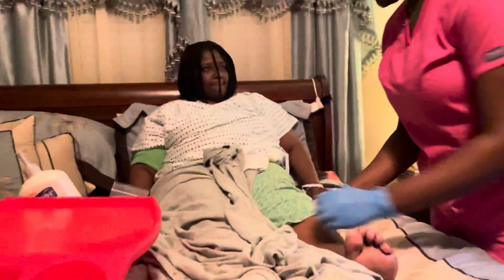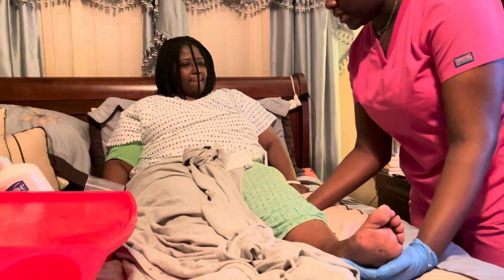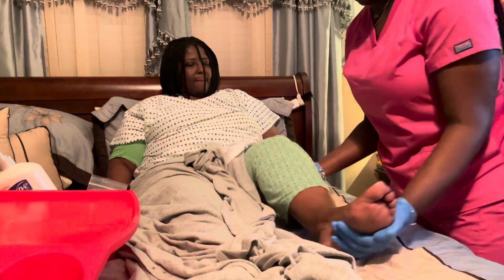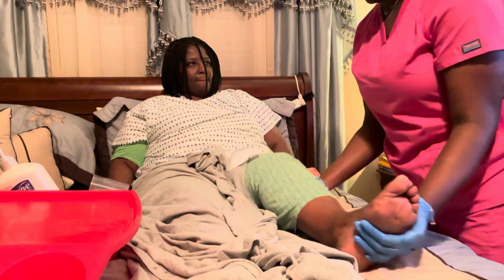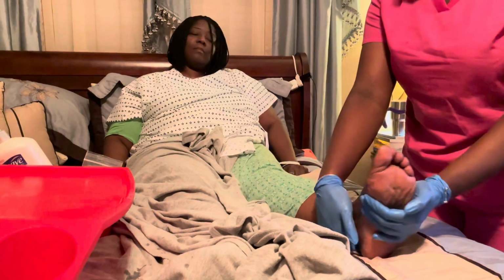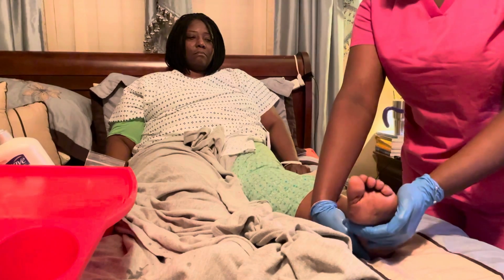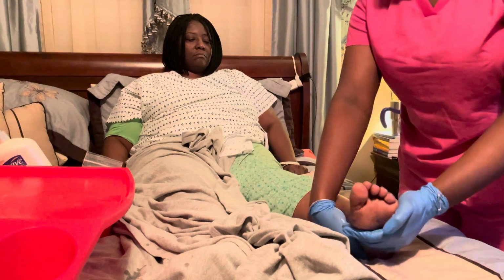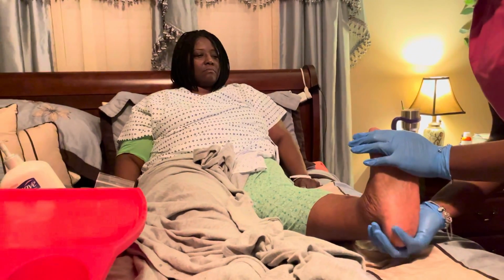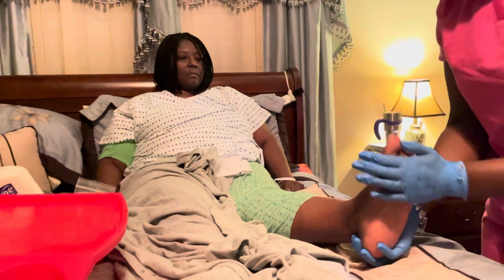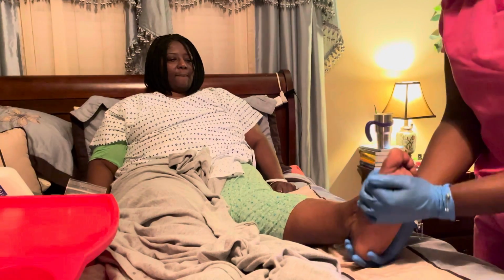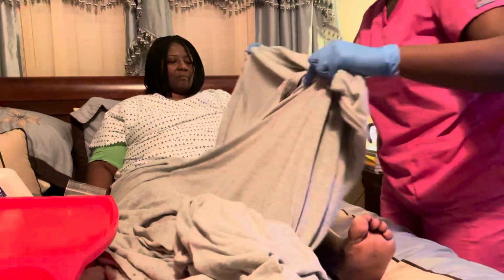So first I'm going to assist the patient to flex and extend. So flex, 2, 3, okay. Now moving on to the ankle, we're going to go midline first and then lateral, midline again, lateral, and one more time. Good. And then we're going to do dorsal flexion, which is towards the leg, and plantar flexion. One more time. And one more time. All right. I'm going to recover the patient.